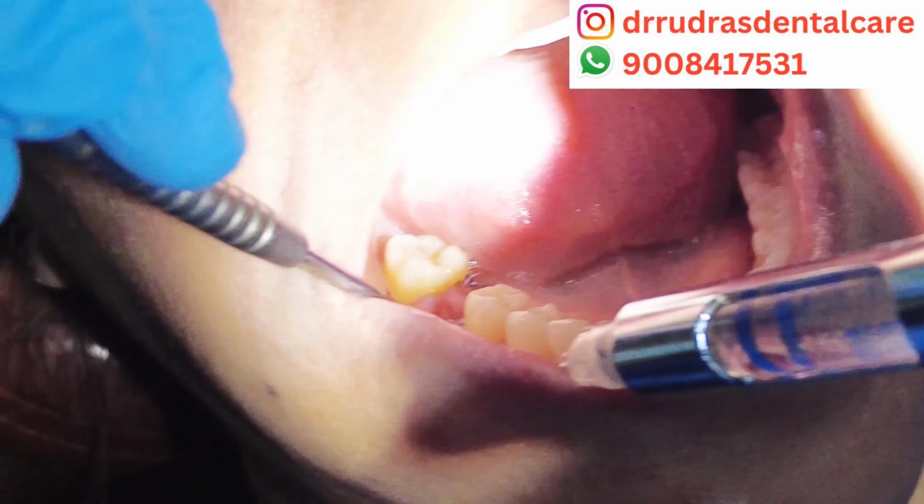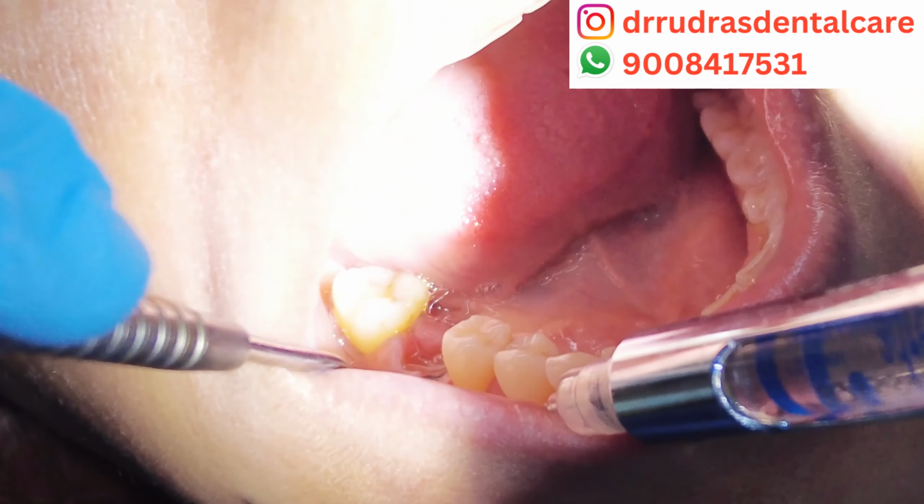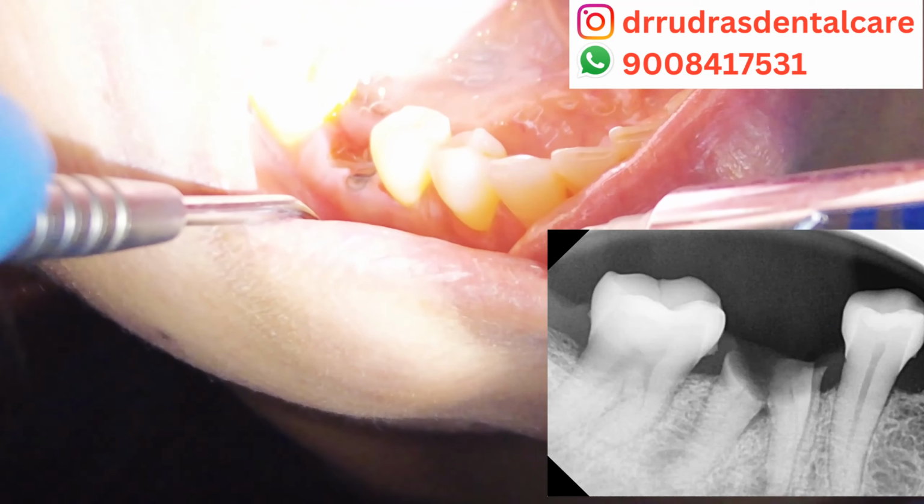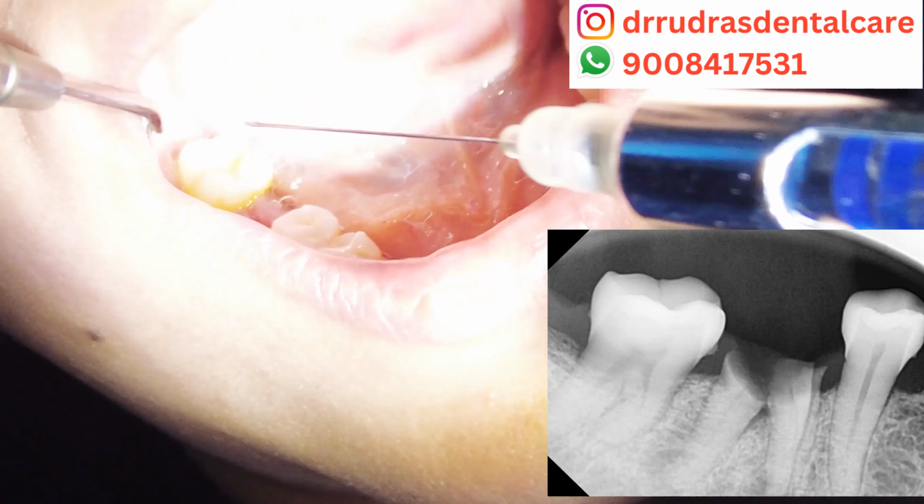Hi, my name is Dr. Rudra Mohan, and today we're going to be watching a video of surgical extraction of two teeth, the lower right first molar and the upper left wisdom tooth, that is the third molar.